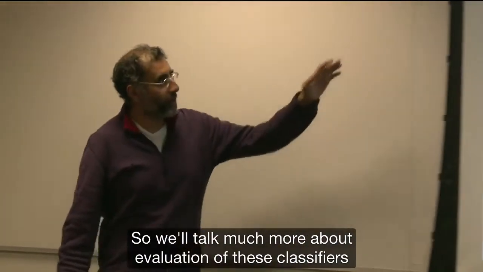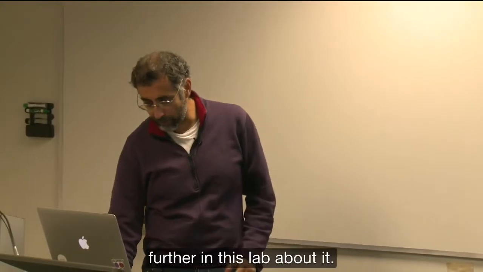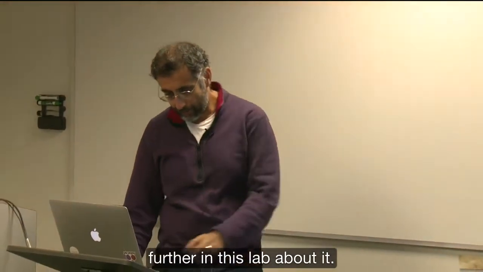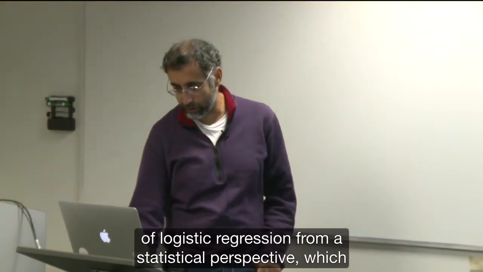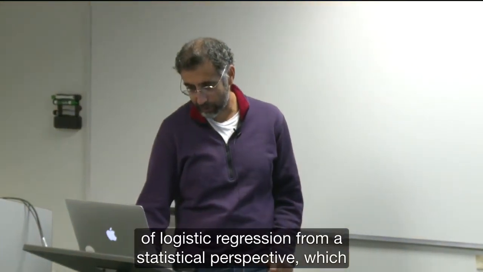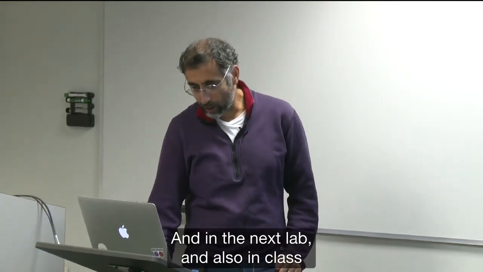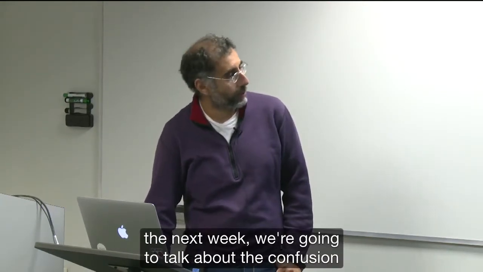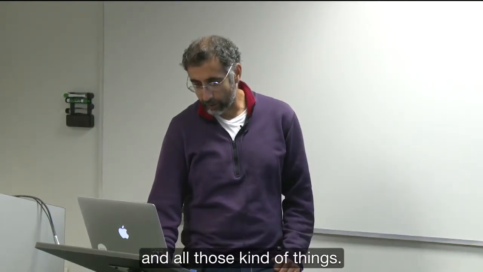So we'll talk much more about evaluation of these classifiers later, and you can read a little bit more further in this lab about it. There's actually a good amount of more detail in this lab about the entire structure of logistic regression from a statistical perspective, which you can read if you like, but I'm not going to go into. And in the next lab, and also in class the next week, we're going to talk about the confusion matrix, false positives, false negatives, and all those kind of things.